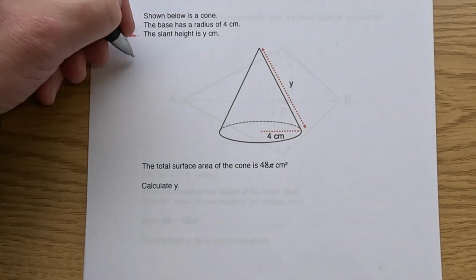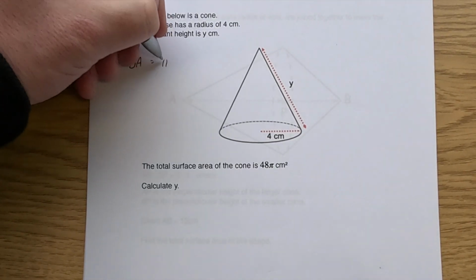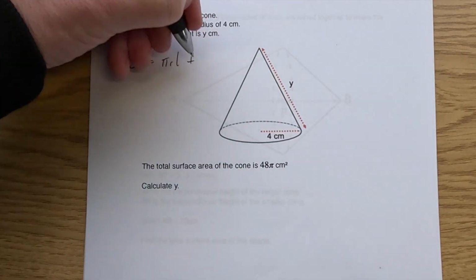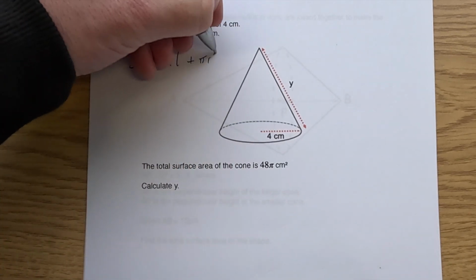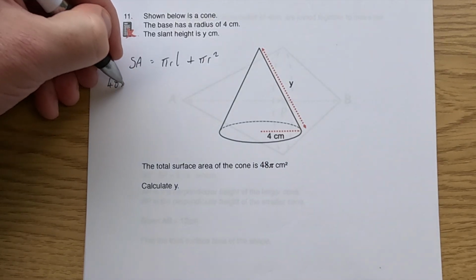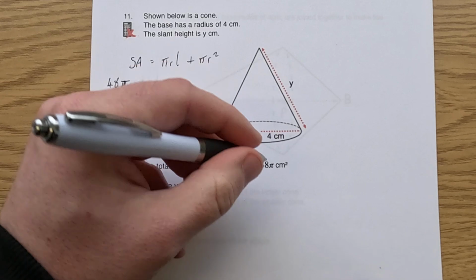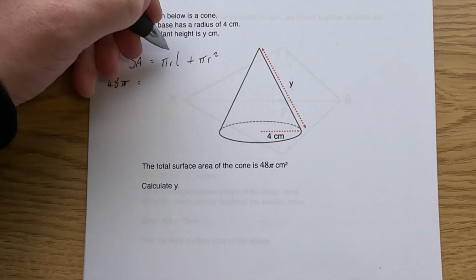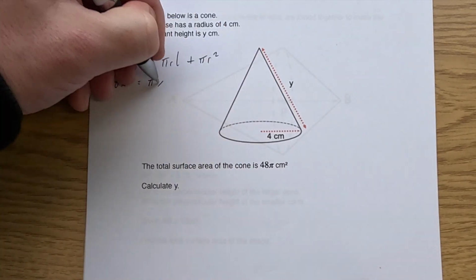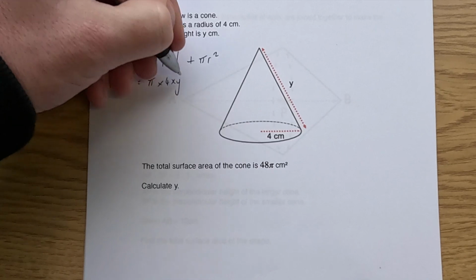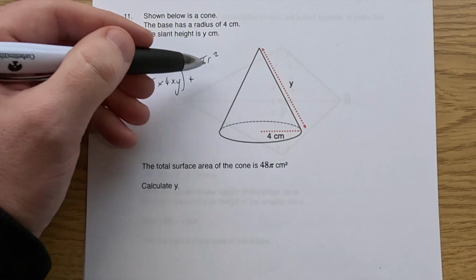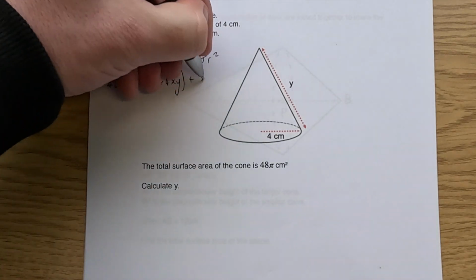Okay, so the surface area of the cone is equal to pi RL, so pi times the radius of the base times the slant height, plus pi r squared, the area of the base. So we know the answer is equal to 48 pi. That is the total surface area, because we're told that in the question, and it's equal to pi times the radius times L. So that would be pi times 4 times y. And then plus, I'm just going to put that in brackets for the moment, that's the top part of the cone. And then in terms of the base, pi r squared, so that'd be pi times 4 squared.